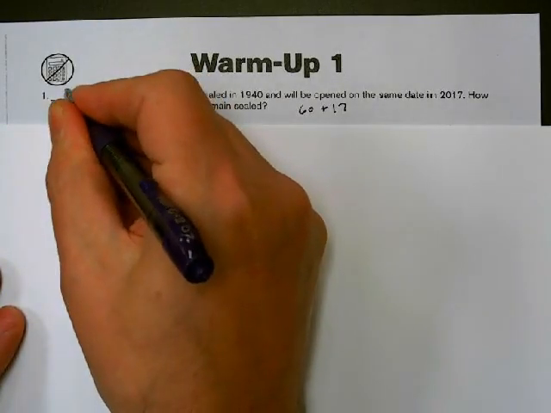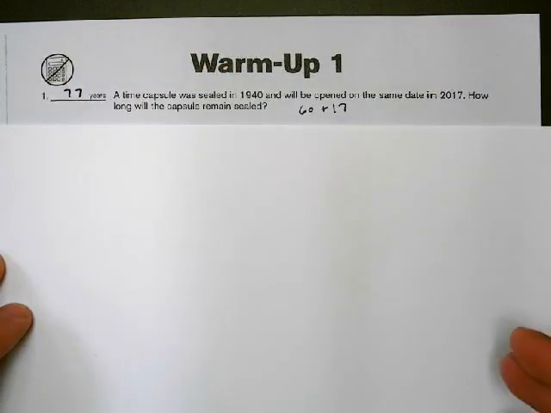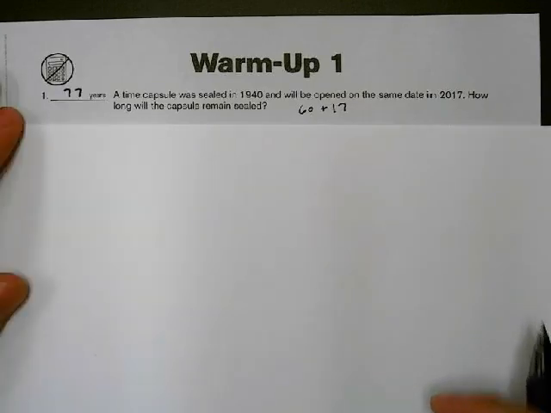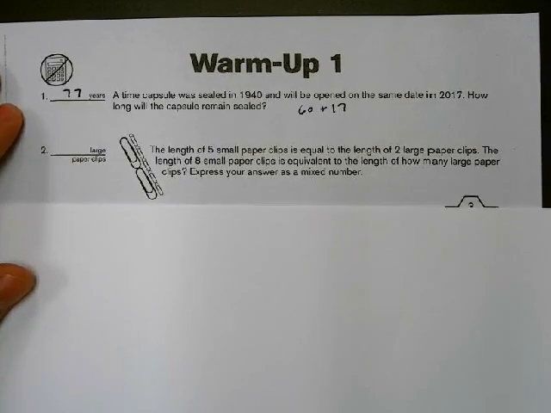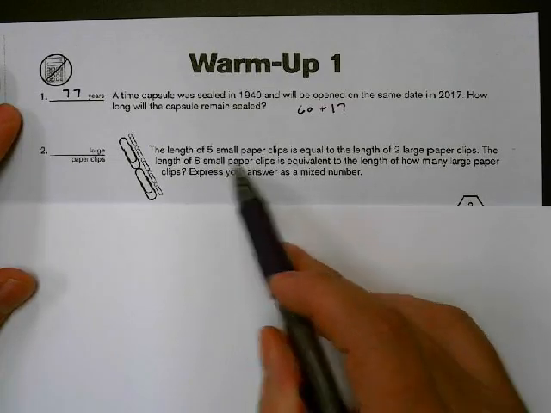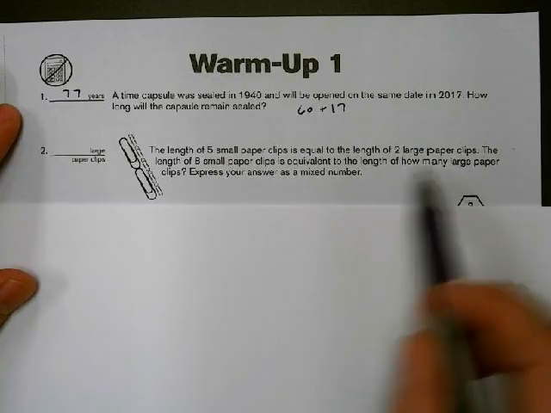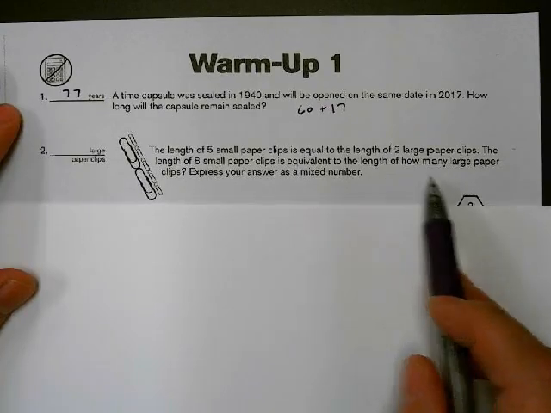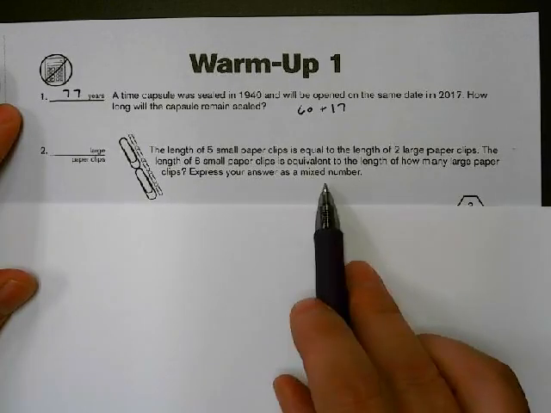Some of these problems you'll find as you go through this are super easy. So speed and accuracy are the most important things to focus on here. If you've got an easy problem, don't sweat it. Just work on your speed and your accuracy. Next one's a nice proportion problem. It says the length of 5 small paper clips is equal to the length of 2 large paper clips. The length of 8 small paper clips is equivalent to the length of how many large paper clips? Express your answer as a mixed numeral.